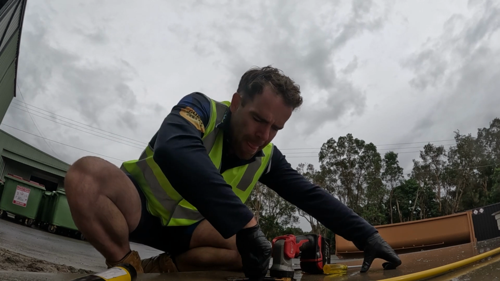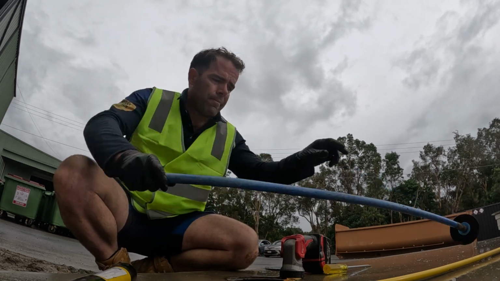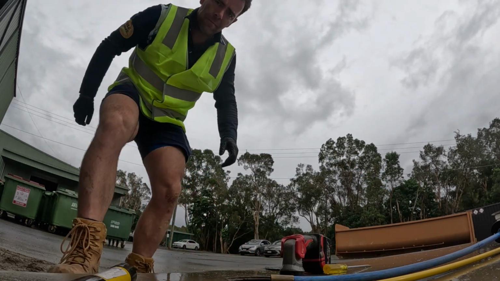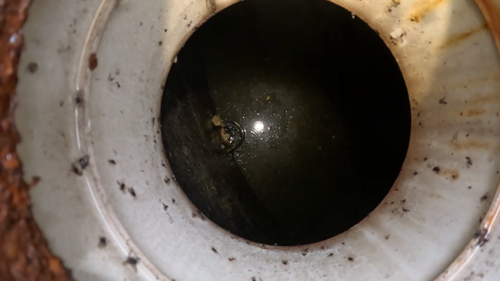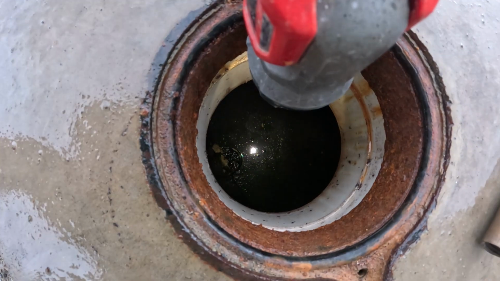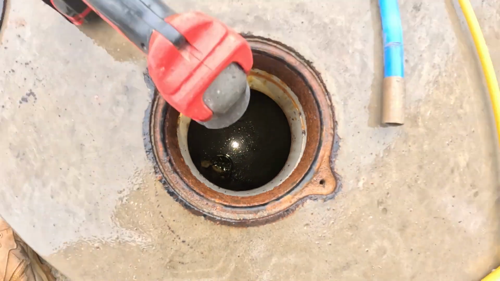Some raw footage. So check this out. Now I can see clear flowing water into the tank. How good's that? That's sensational. So we'll go back up to the head of the sewerage line and have another quick final look with the camera to see what's actually happening in the drain.